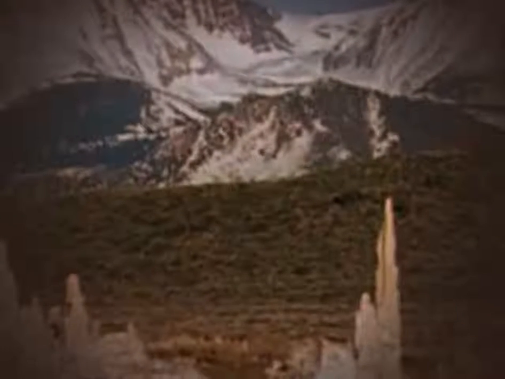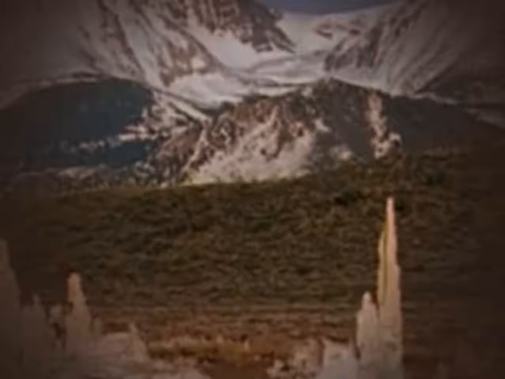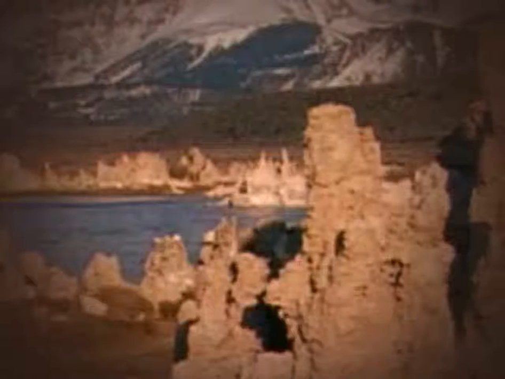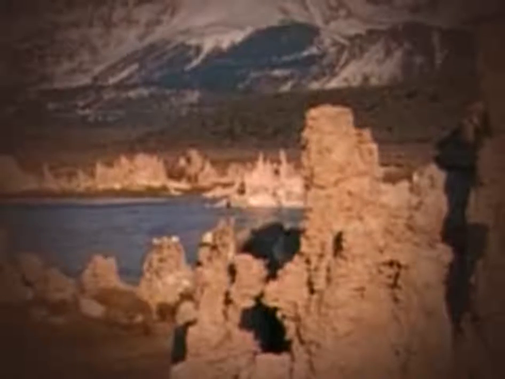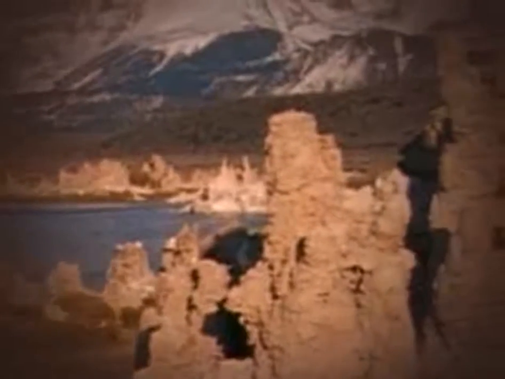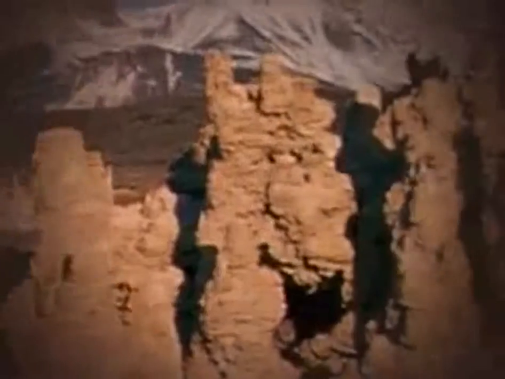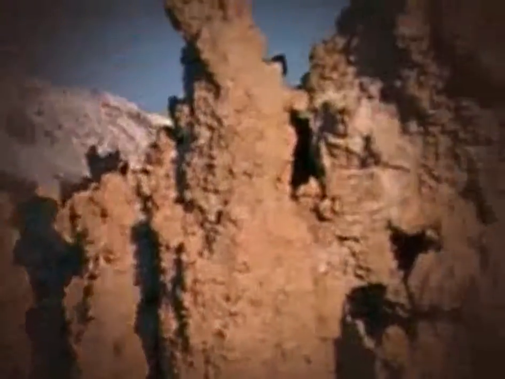Most valleys in the Basin and Range province are enclosed by mountains. Rain and melted snow drain into these closed basins and form lakes, like Mono Lake in California. On the shores of Mono Lake stand odd rock formations called tufa towers. Tufas are made of calcium deposited by underwater springs. The towers were once submerged, but siphoning of lake water for human use has left the tufas high and dry.